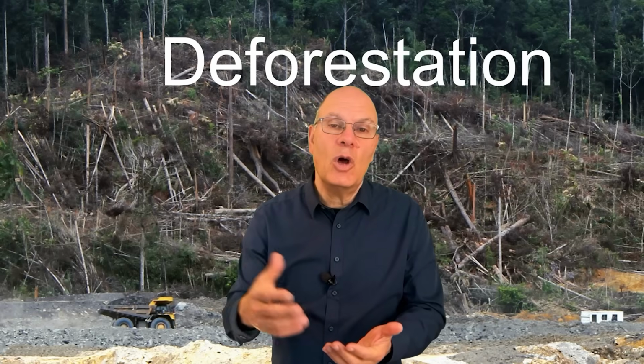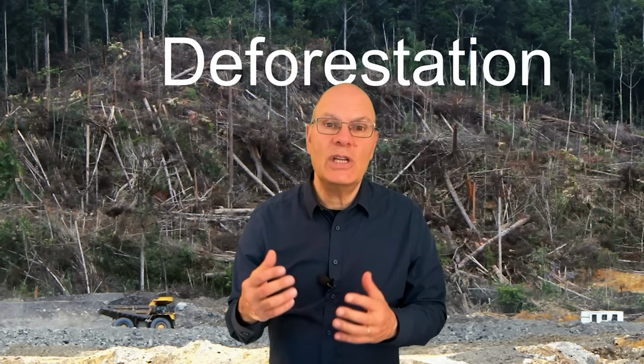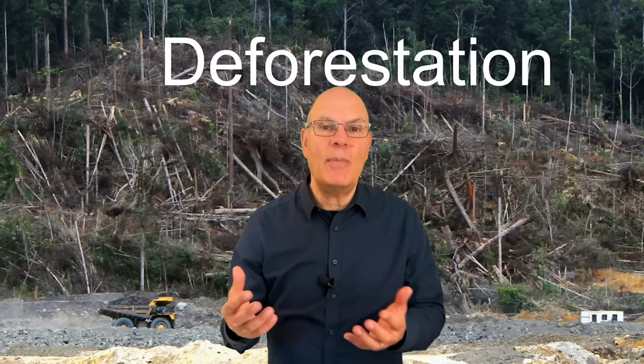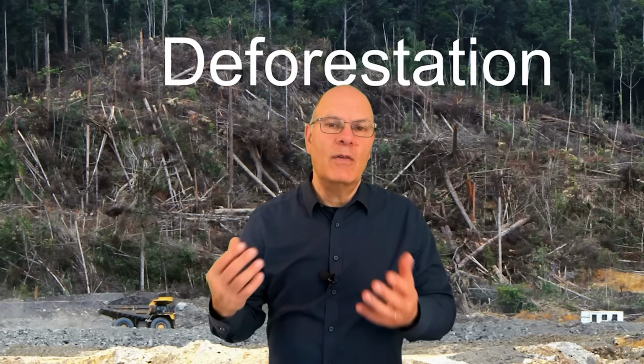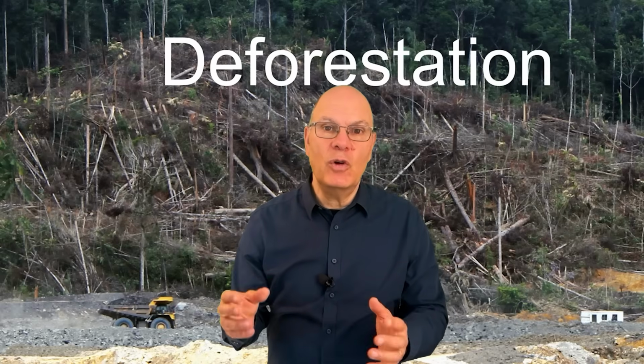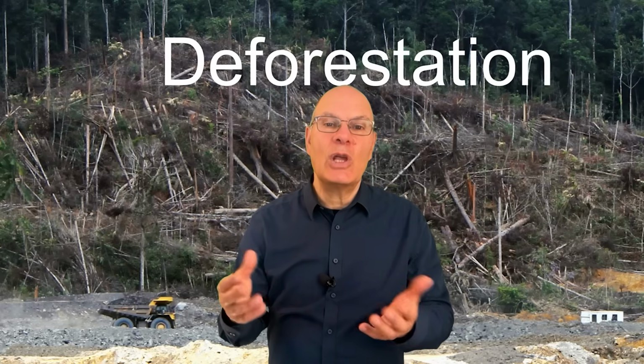A final cause of ecosystem disruption is deforestation. Obviously, when you cut a forest, you disrupt those ecosystems, and forests, particularly tropical rainforests, are some of the most diverse habitats, ecosystems on the planet.